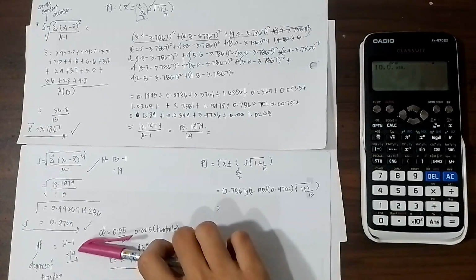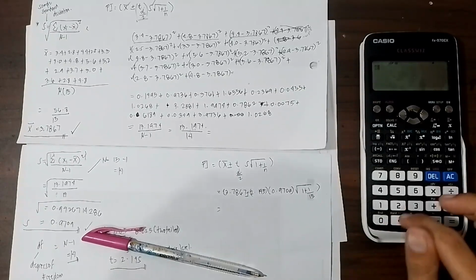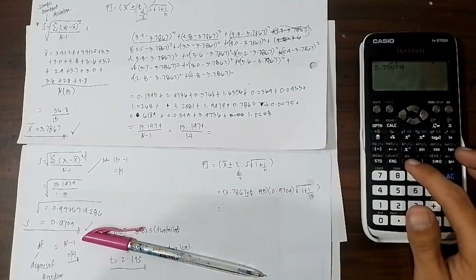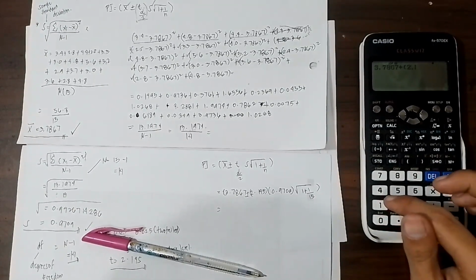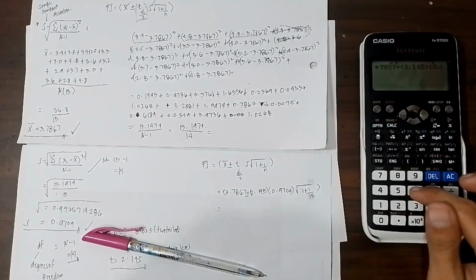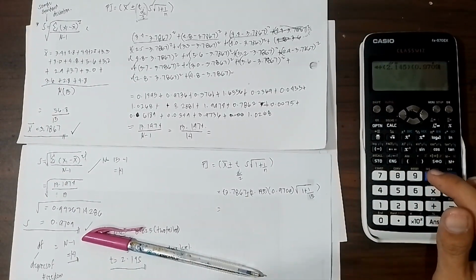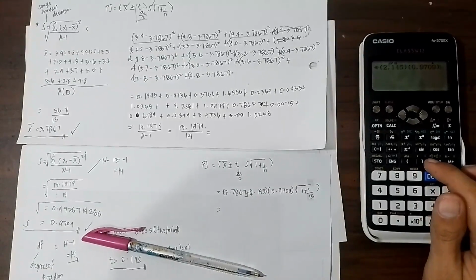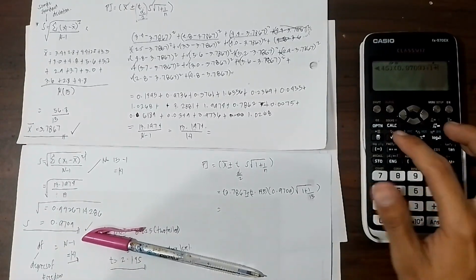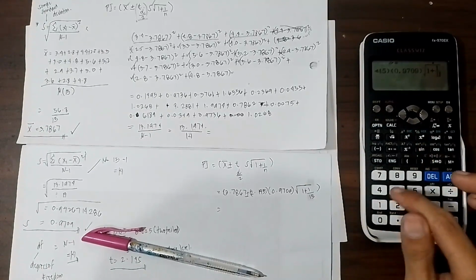So 3.7867 plus 2.145 times 0.9709 times the square root of 1 plus 1 over 15.